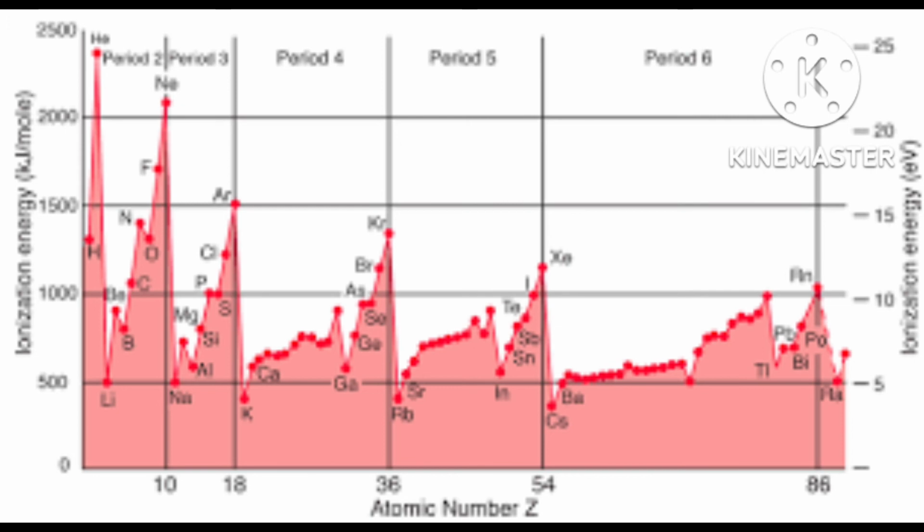Always the question is asked that fluorine has the highest electronegativity value, that is 4.0. This is a very important thing I told you. The element considered to have the greatest ability to attract electrons is fluorine.